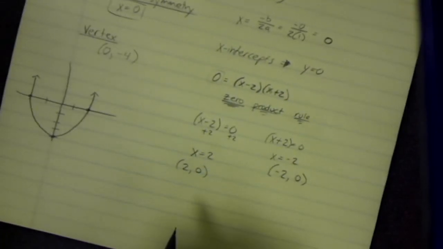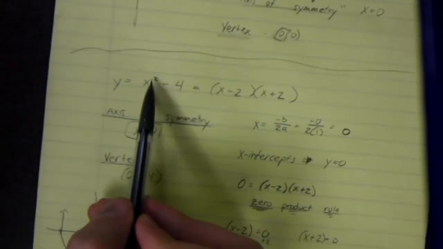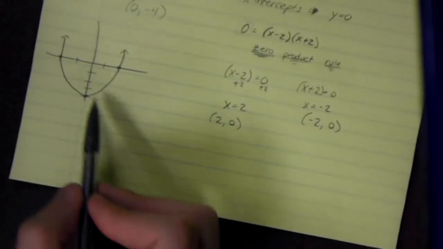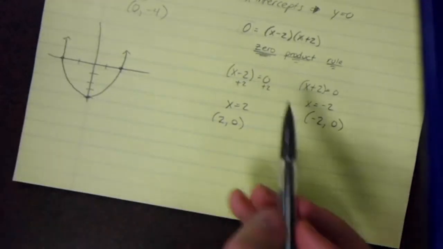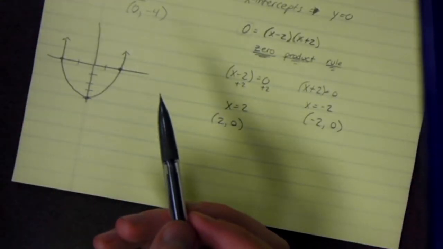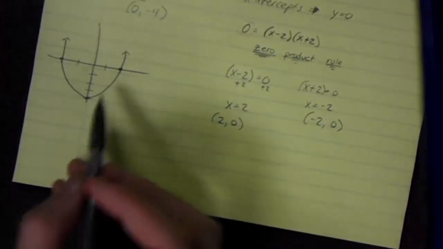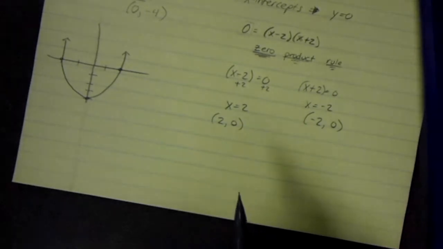Okay. Notice from the other thing we talked about up here with the a value, in this equation, a was positive, so our graph should open up. And based on what we found, there's no other way to connect the dots such that it would open up and still make a U shape. So we know that we've done a pretty good job here.